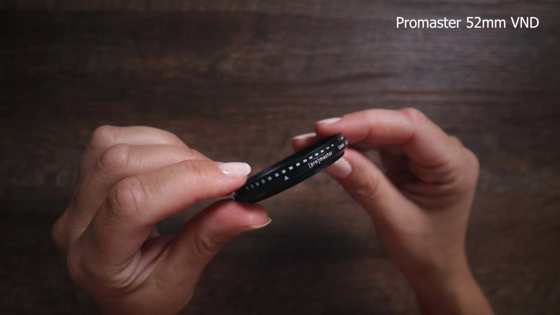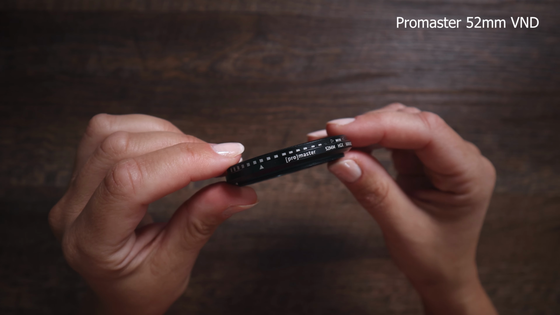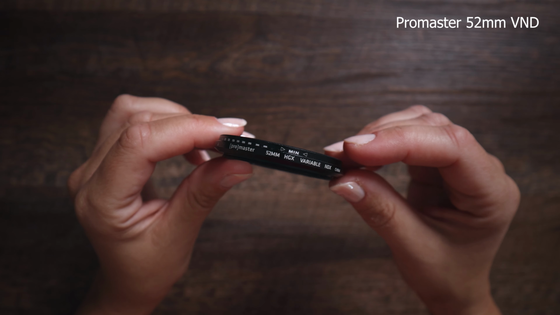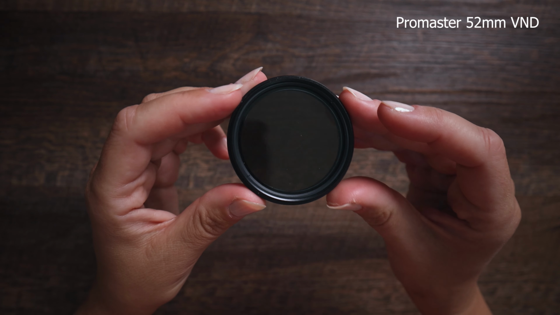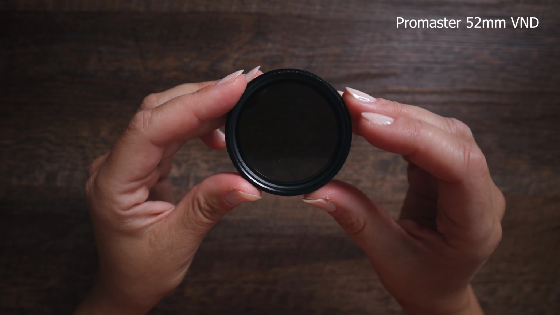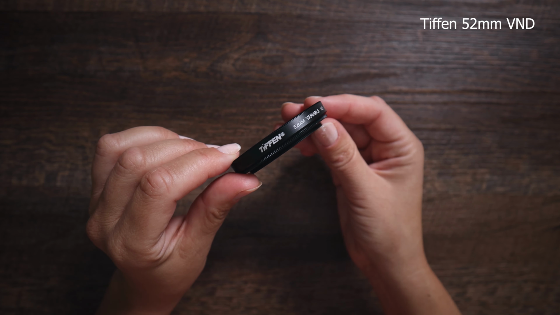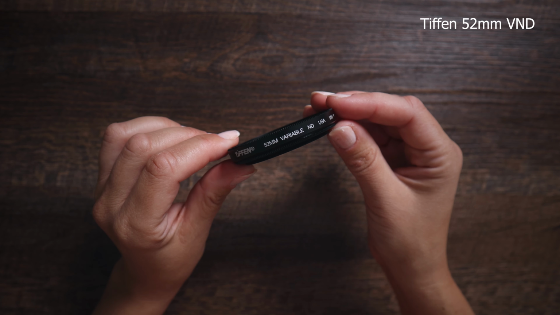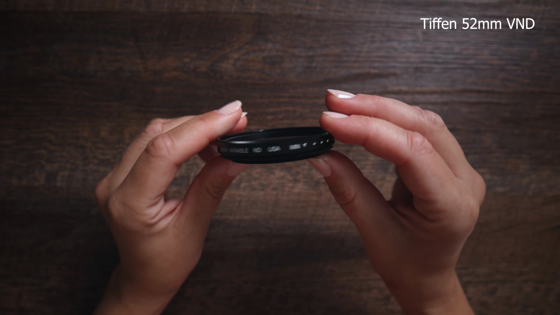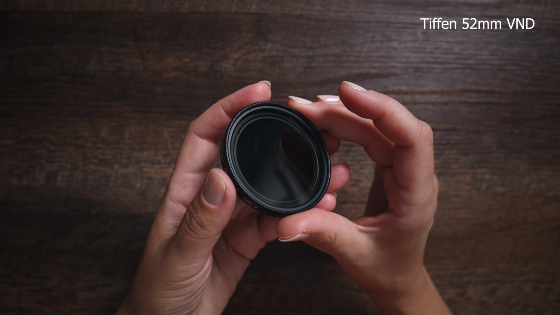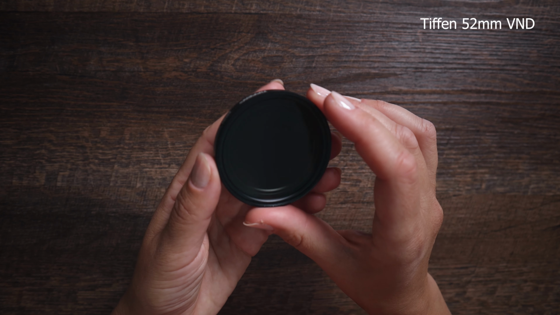One option here is this cheap variable ND filter I purchased, and it is the Promaster 52 millimeters HGX variable NDX. This one I found on Amazon for 44 American dollars. The second one I have here is the Tiffen 52 millimeters variable ND filter USA. This one was double. I paid $87.